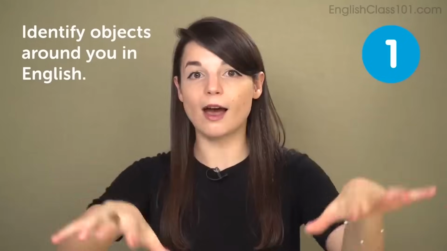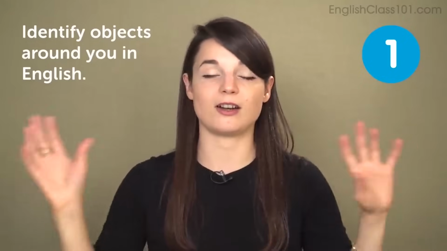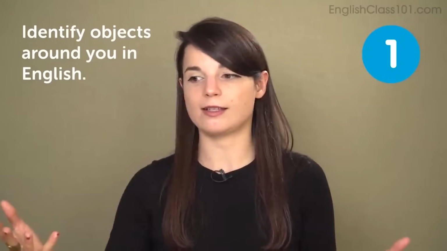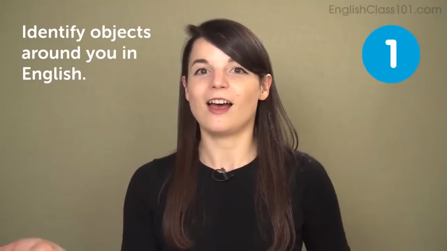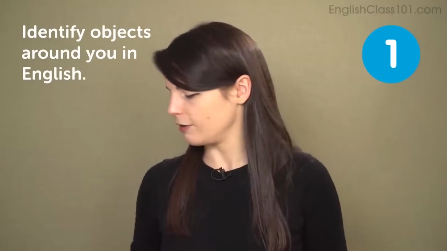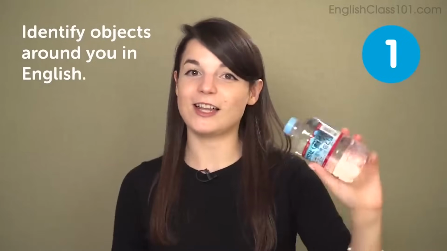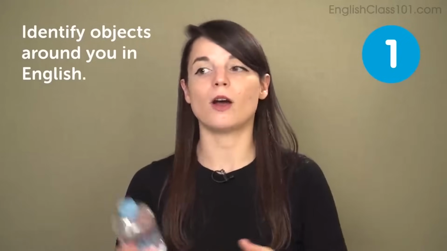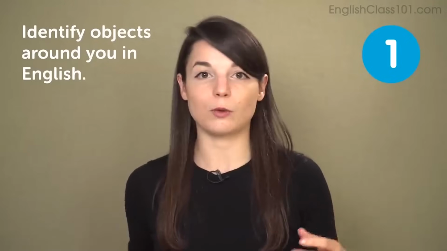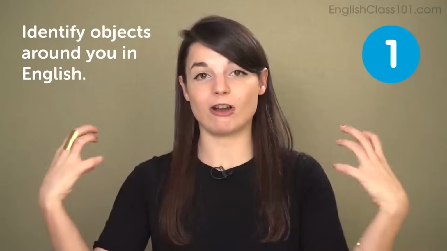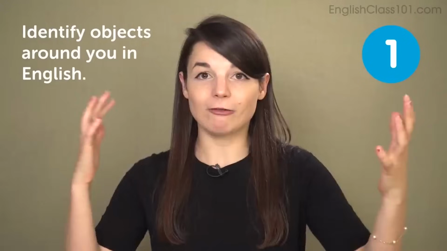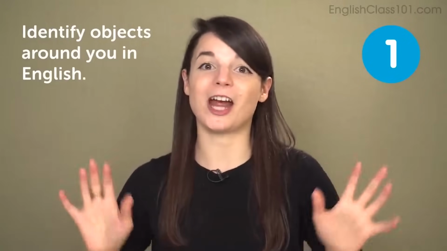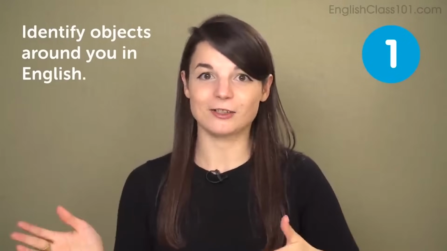So start with the items and the situations in your everyday life. If I say computer in English, maybe I should say computer in Japanese. I should say not water in English, I should say omizu in Japanese. So start associating the words in your target language with your everyday life now. So if you're studying English, that means start getting familiar with the things in your everyday life in English.